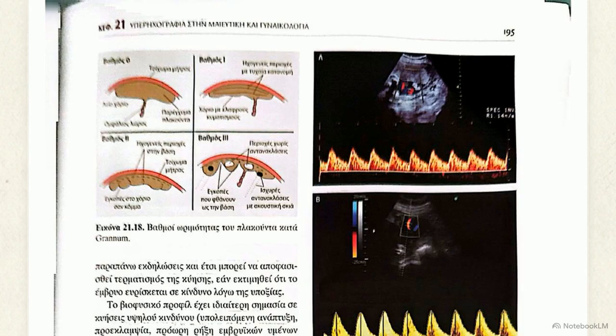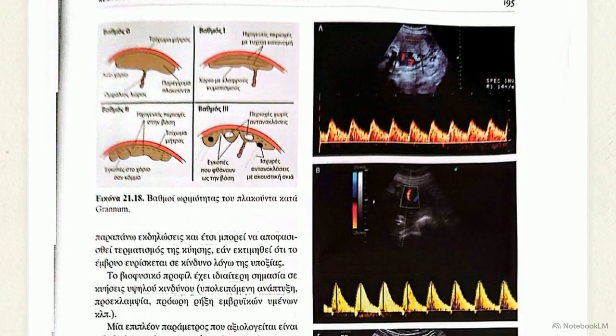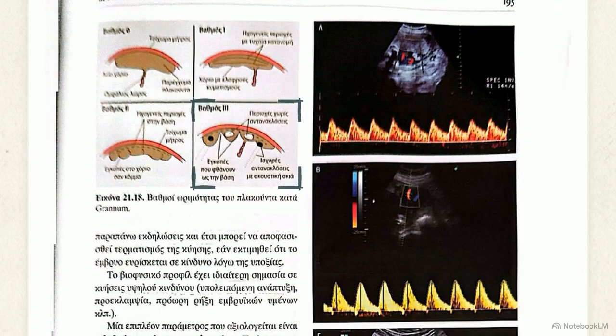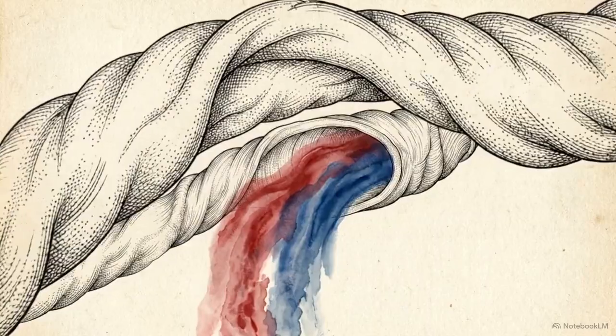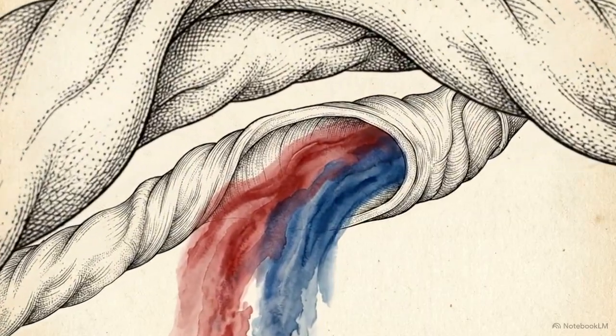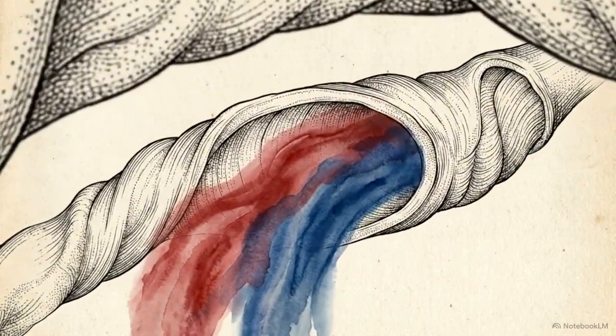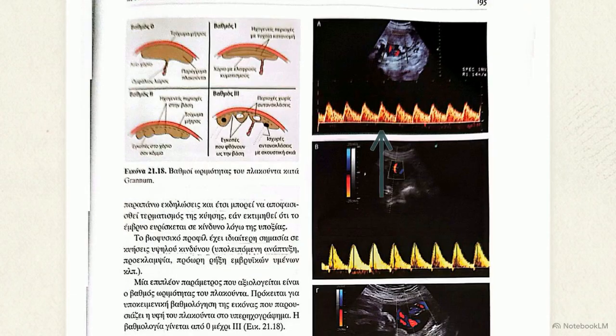This image set breaks down the Granum scale, grading placental maturity from 0 to 3. Over time, we look for morphological changes and specific calcium deposit patterns indicating how the placenta ages. To test if that aging placenta is still functioning efficiently, we use color Doppler ultrasound to measure blood flow resistance in the umbilical artery. These waveforms reveal placental insufficiency.